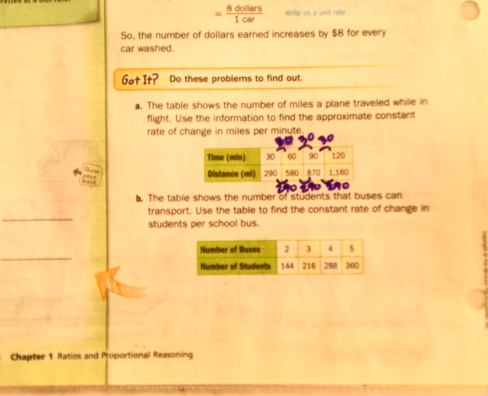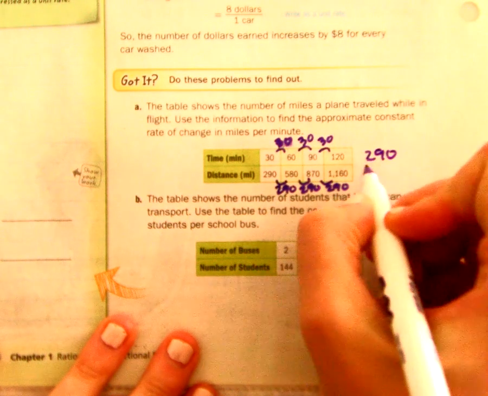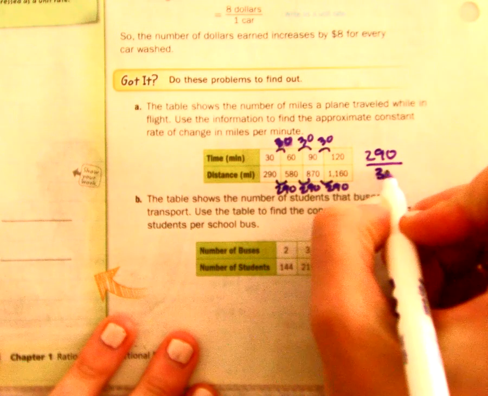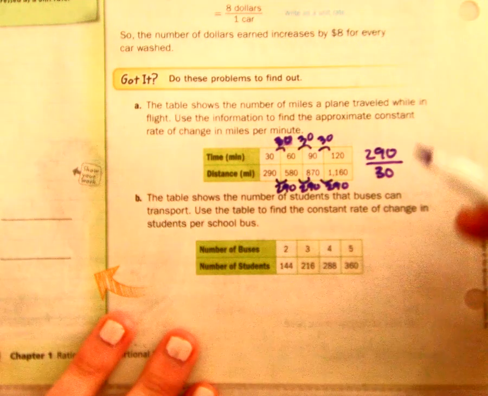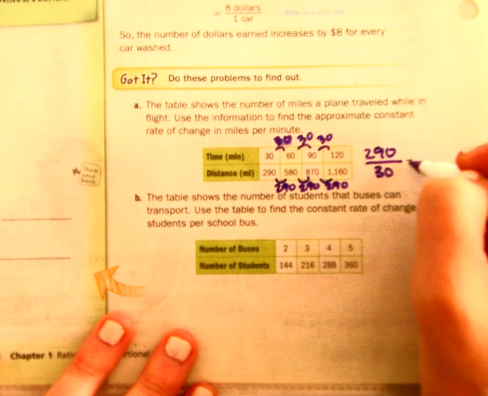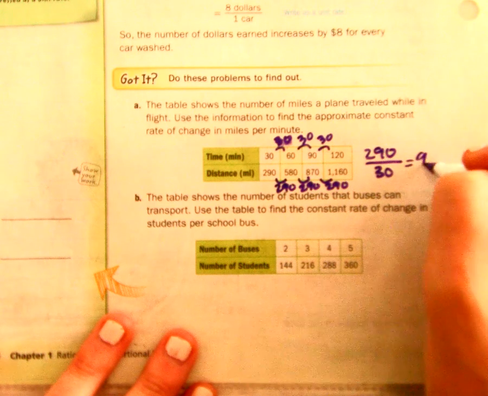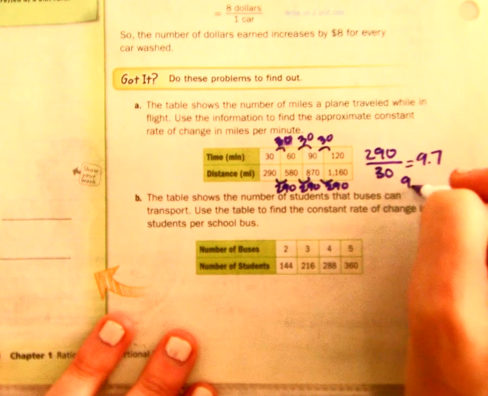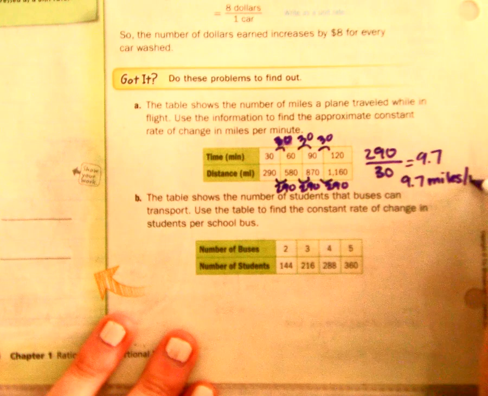So I figured out my change in minutes and then my change in miles. But I want to know my change in miles per minute. So then I'm going to take my change in miles and put it over my change in minutes, which was 30. And again, I want it per minute. So then I need to simplify this, take numerator divided by denominator. And when we take 290 divided by 30, we get 9 7/10. So we would say we change by 9 7/10 miles per minute.